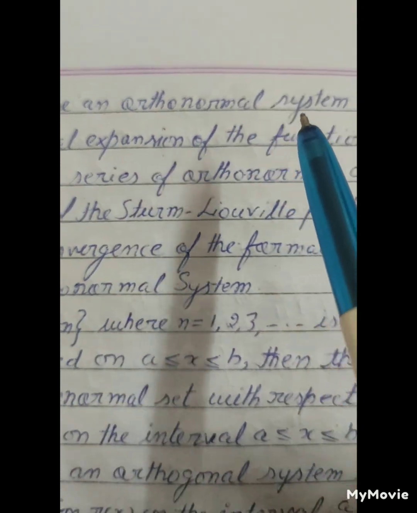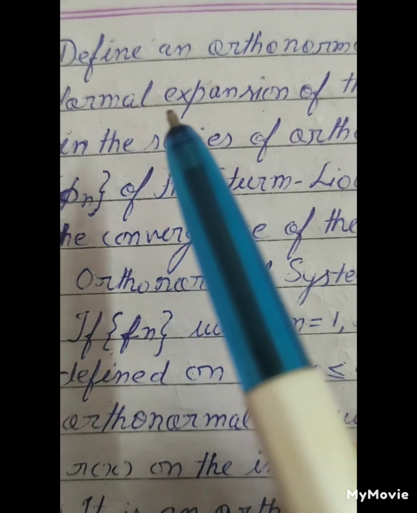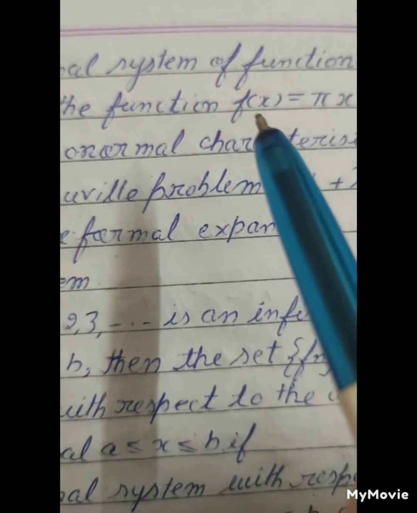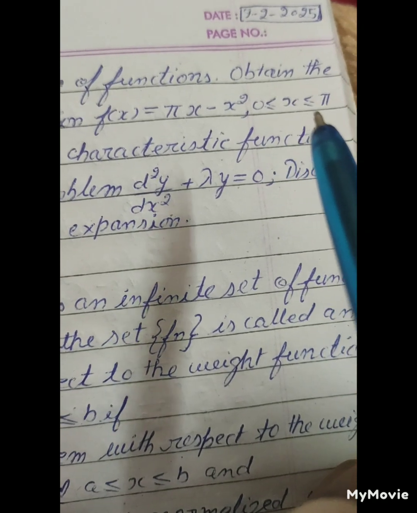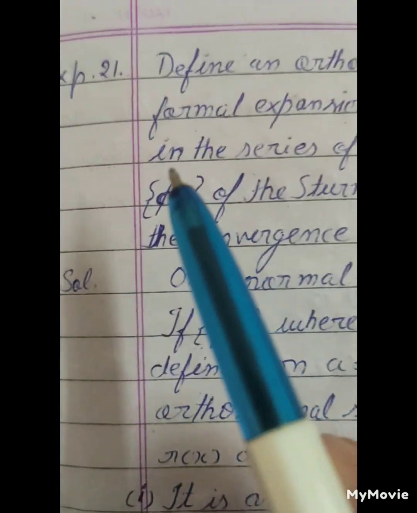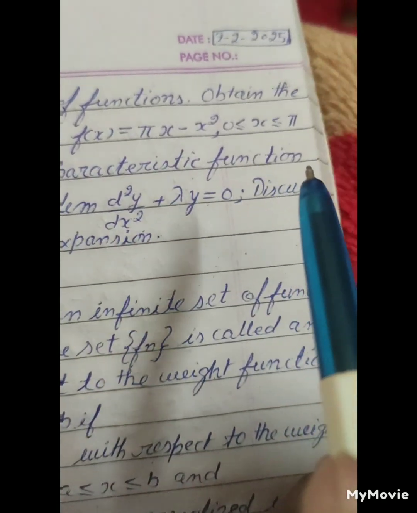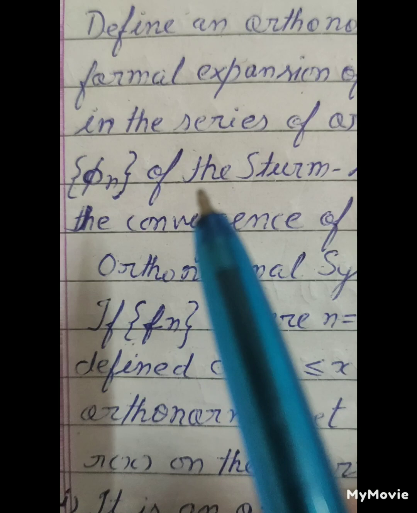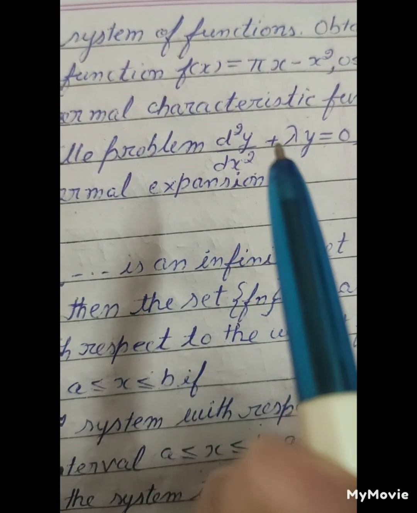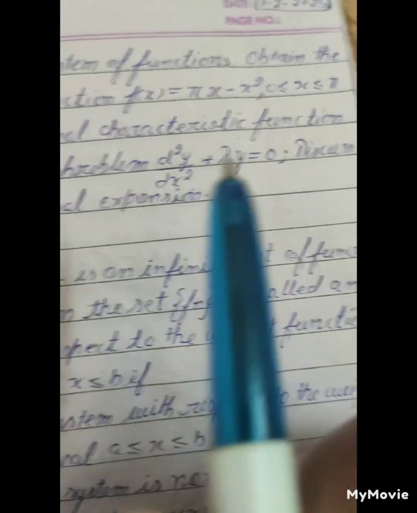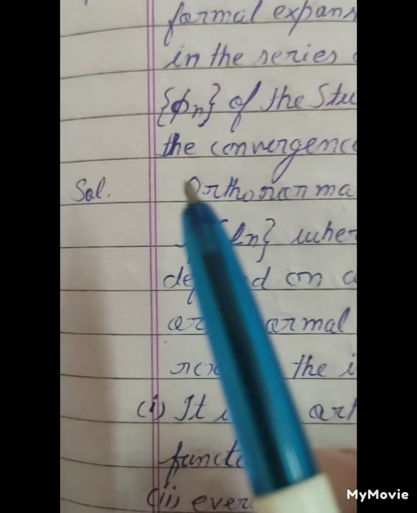Define an orthonormal system of the functions. Obtain the formal expansion of the function f(x) = πx − x², 0 ≤ x ≤ π, in the series of the orthonormal characteristic functions φn of the Sturm-Liouville problem d²y/dx² + λy = 0. Discuss the convergence of the formal expansion.